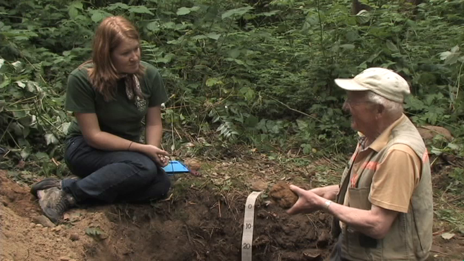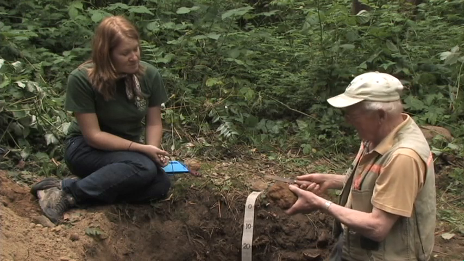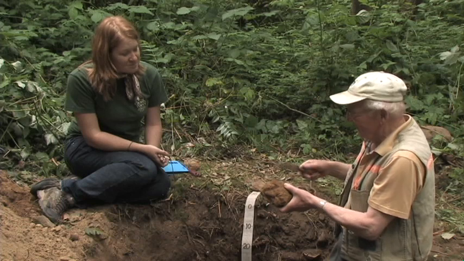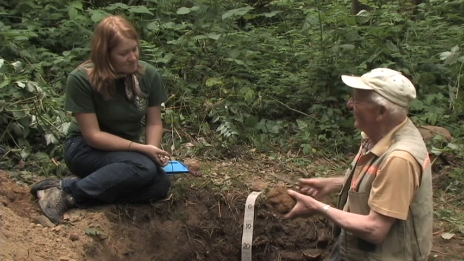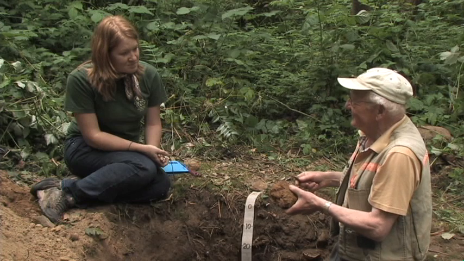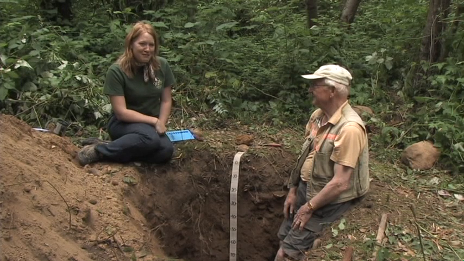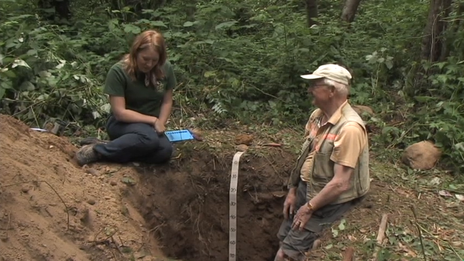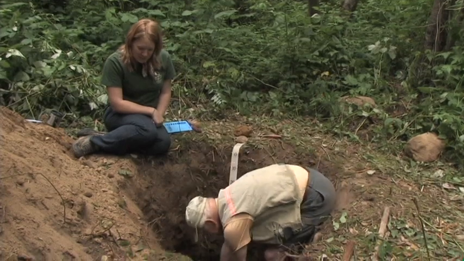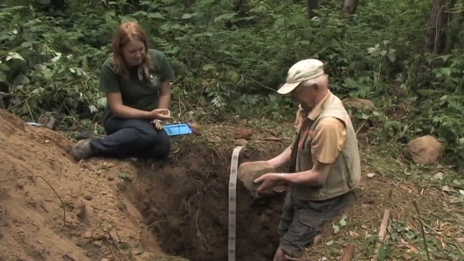The chemical term of iron is ferrous, so ferric type of soil. So it's a ferrous podzol. Another fun thing I found while I was digging this pit were randomly placed rocks, such as that.